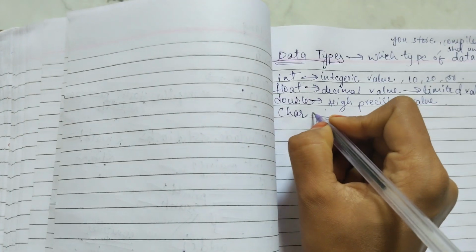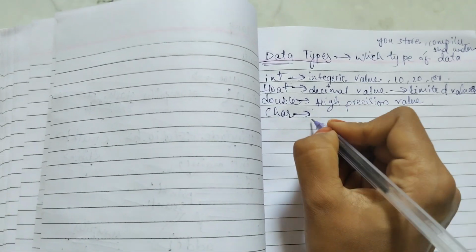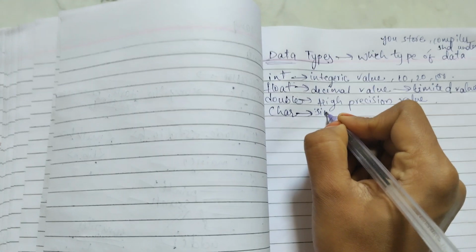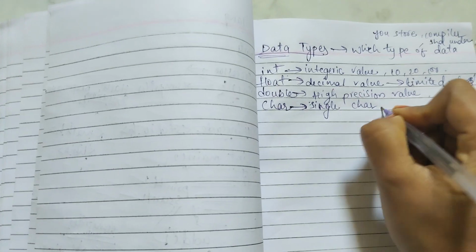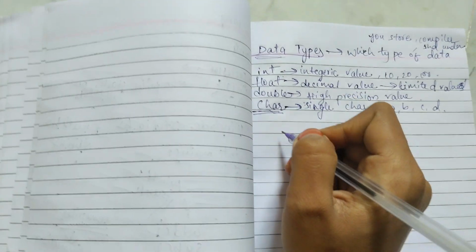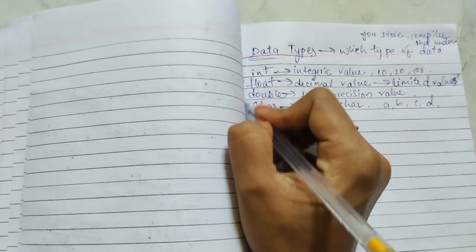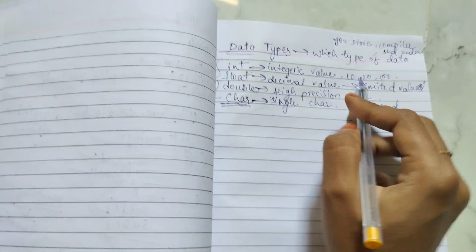And we have character, which can store only a single character. That might be A, B, C, D, anything. Clear? These are all the data types present in C. Integer stores integer values.